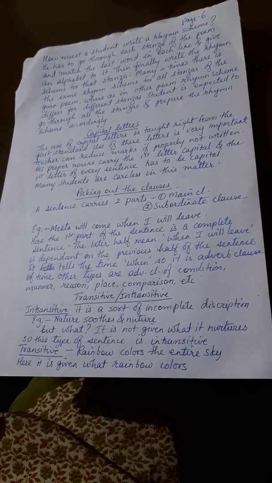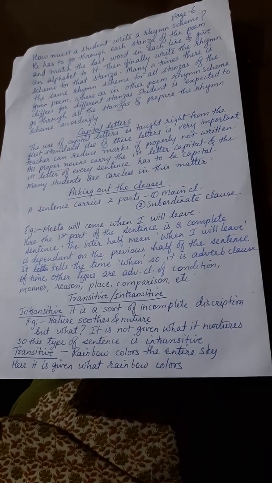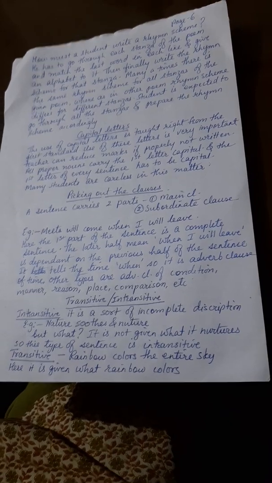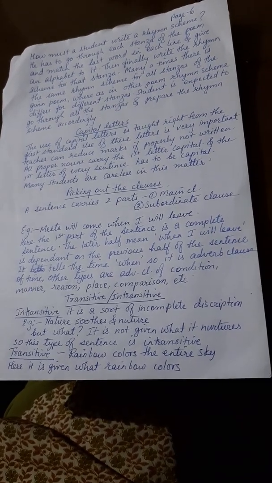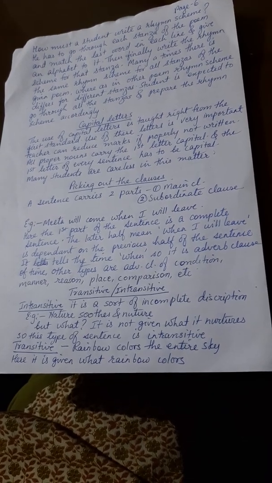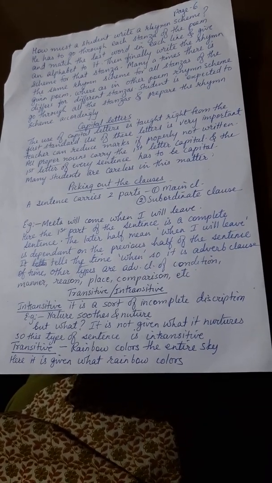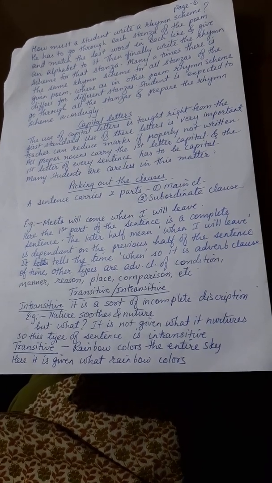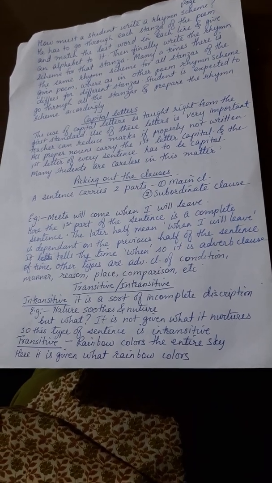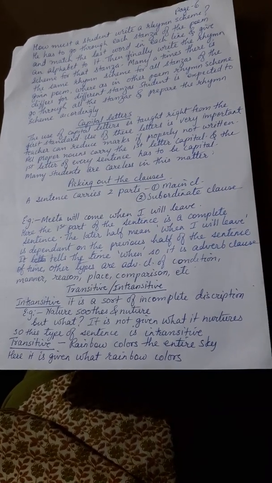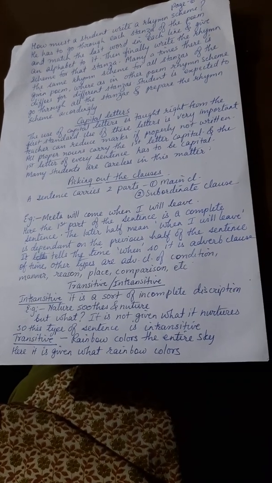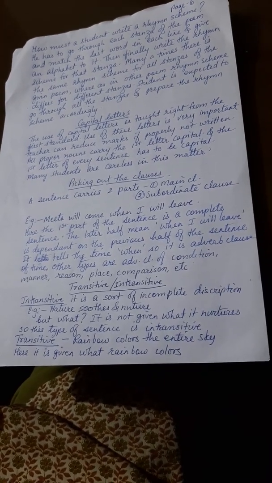Picking out the clause. A sentence carries two parts, main clause and subordinate clause. Example, Mita will come when I will leave. Here the first part of the sentence is a complete sentence. The latter half, when I will leave, is dependent on the previous half of the sentence. Means I will leave only after Mita comes. It tells the time when, so it is an adverb clause of time. Other types of adverb clauses are condition, manner, reason, place, comparison, etc.